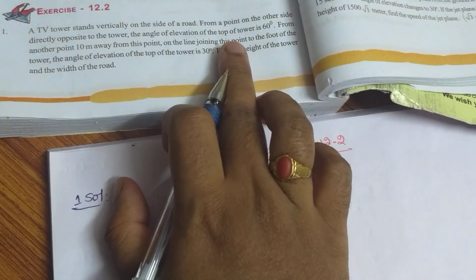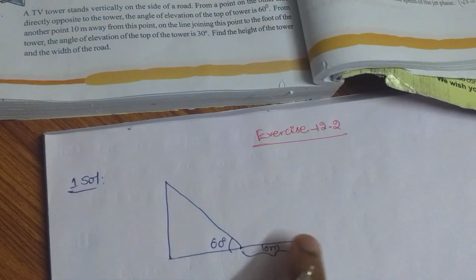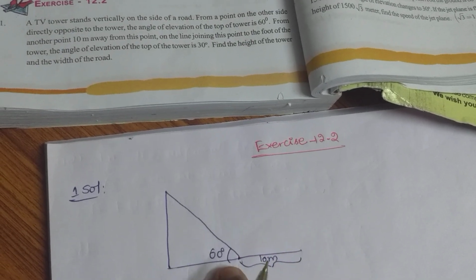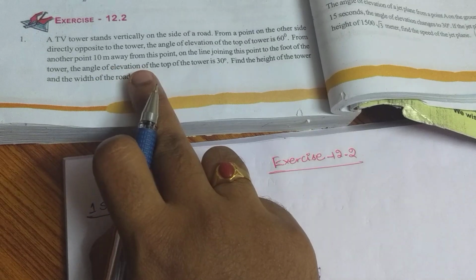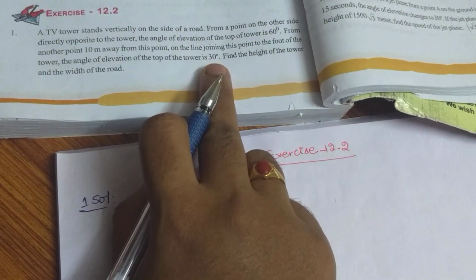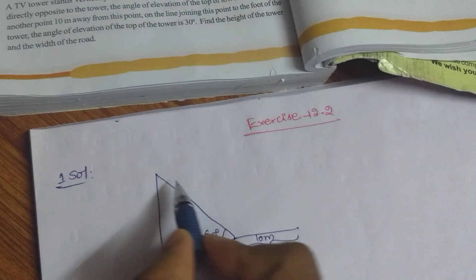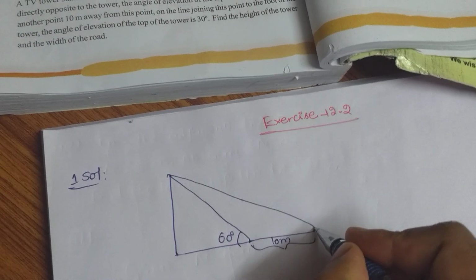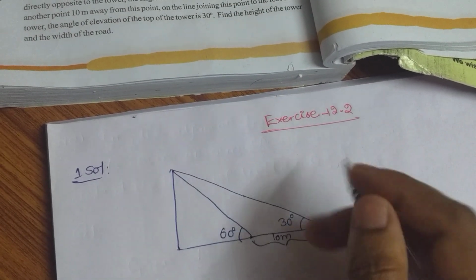On the line joining this point to the foot of the tower. So this is a line joining this point to the foot of the tower. So at this point only, 10 meters away from this point, the angle of elevation of the top of the tower is 30 degrees. So from this point to the top of the tower, they have given that angle of elevation as 30 degrees.